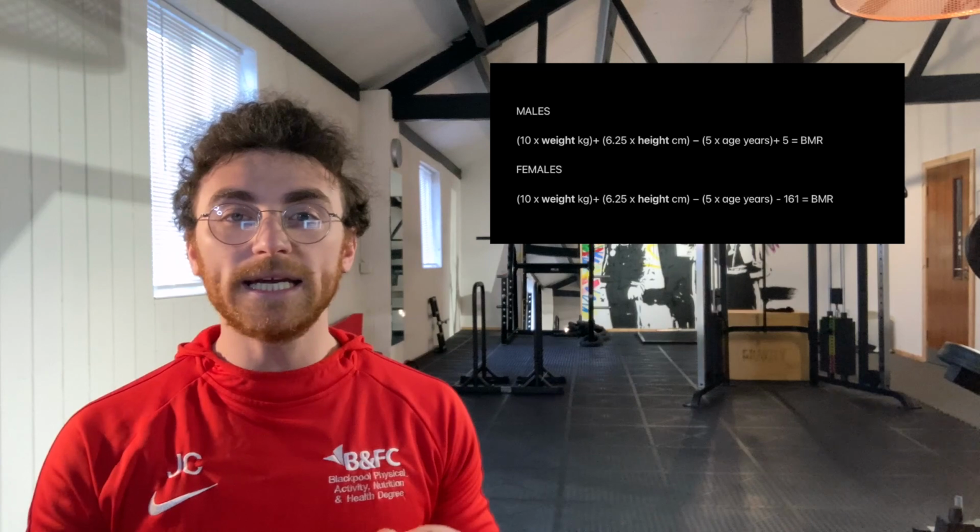For males, the equation is 10 times weight in kilograms plus 6.25 times height in centimetres minus 5 times age in years plus 5. That will give you your BMR.